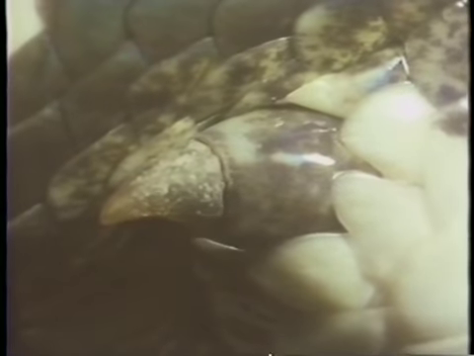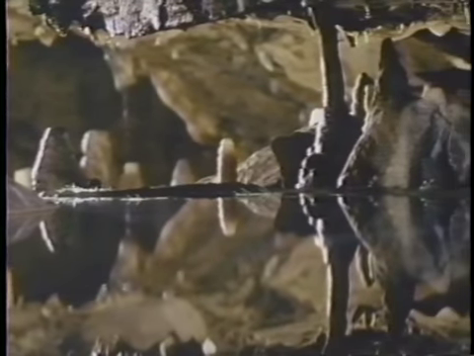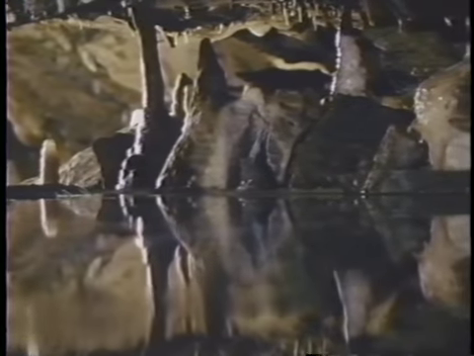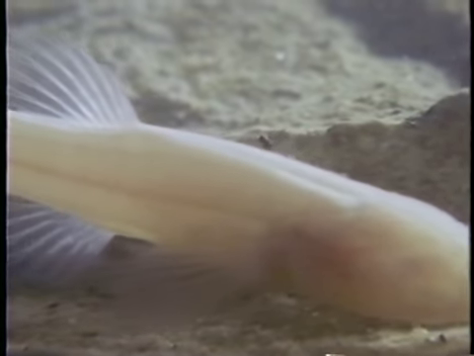Such structures are called vestigial structures. Many animals which live in dark caves over millions of generations have lost the use of their eyes, which serve no useful purpose in the dark. Only vestigial eyes remain in this blind cave fish.